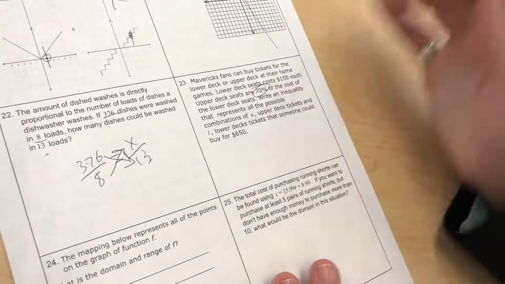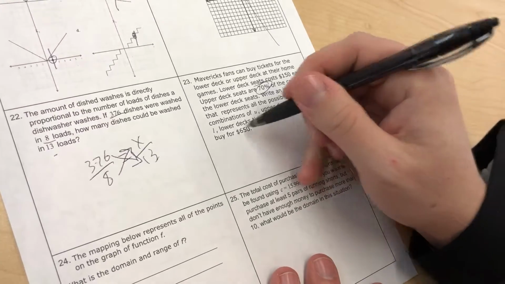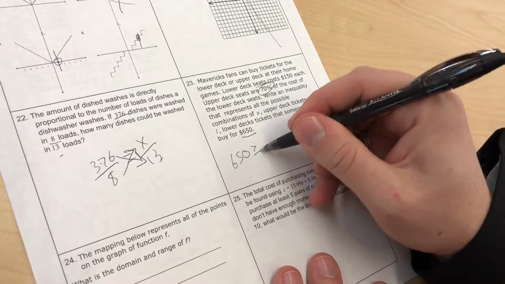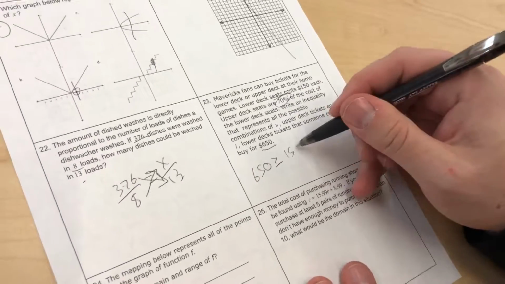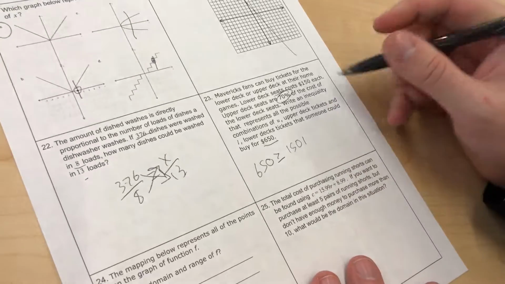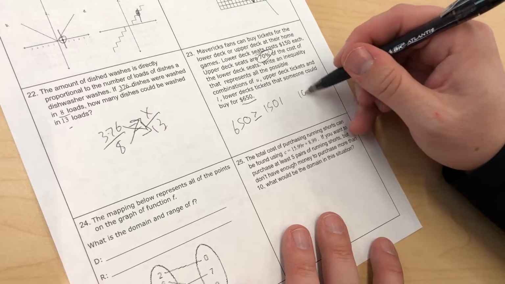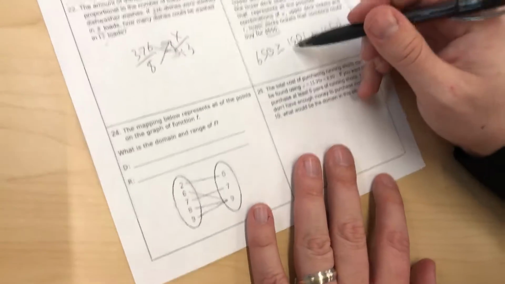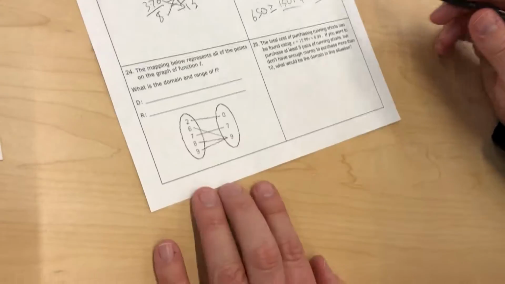The Mavs fans buying the tickets. Remember that 70 is not part of your answer. 70 determines the cost of another one. This is my budget, so $650. I can't spend more than that. It has to be my big number. The lower deck seats are 150, so that's 150L. And then 70% of that is going to be 105, so plus 105 for the upper deck tickets. Whatever I spend has to be less than the money that I have.